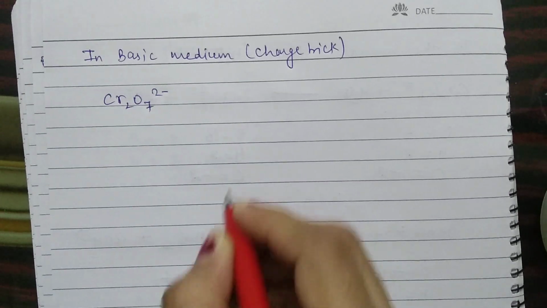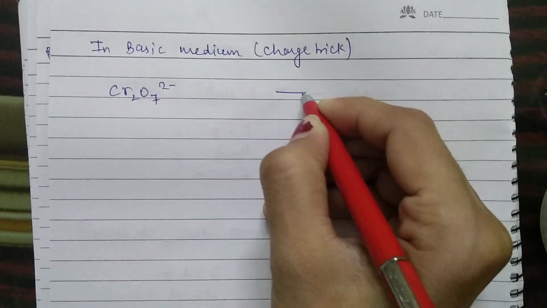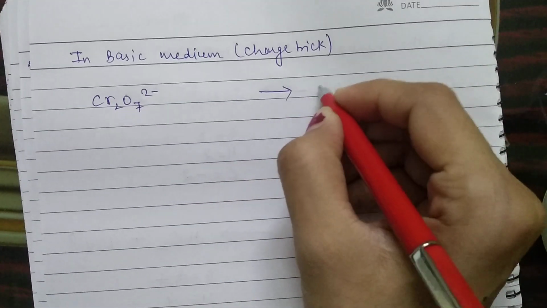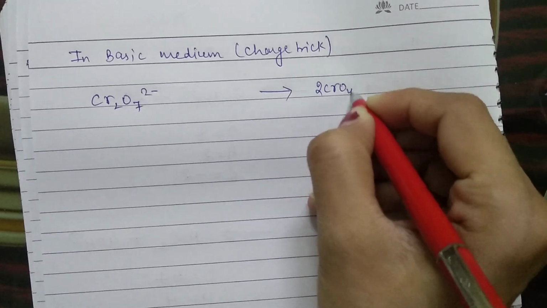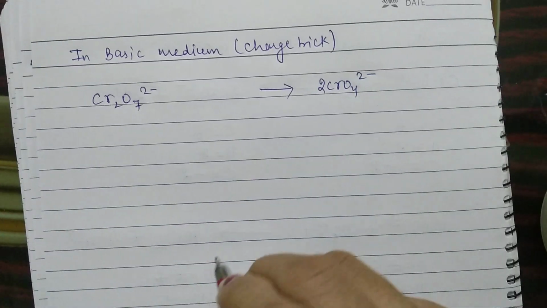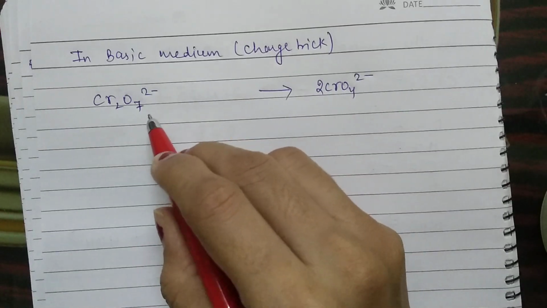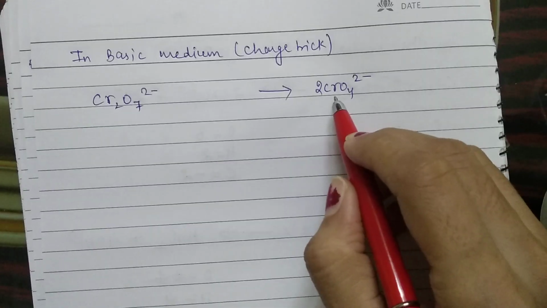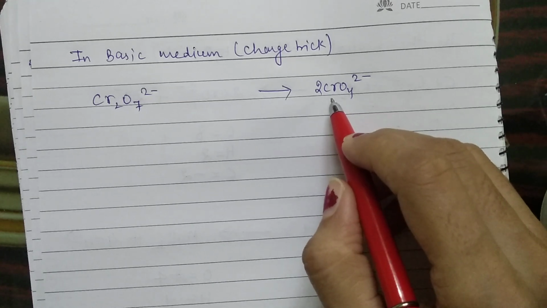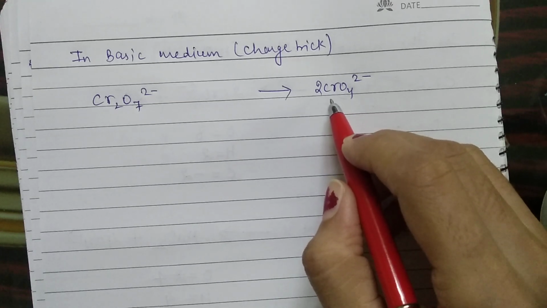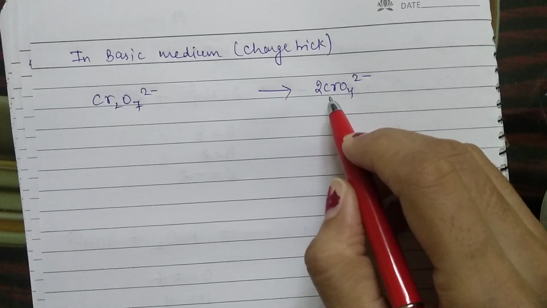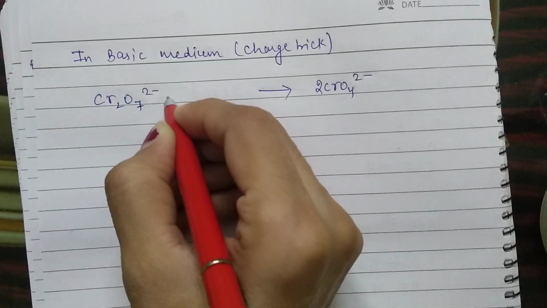We'll see that the dichromate ion gets converted into twice of CrO4 2- in the presence of base. This is the only thing we have to remember, that dichromate ion gets converted into twice of chromate ion in the presence of base. And then first of all we'll balance the charge.